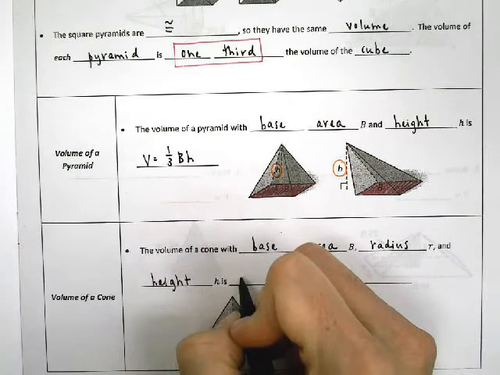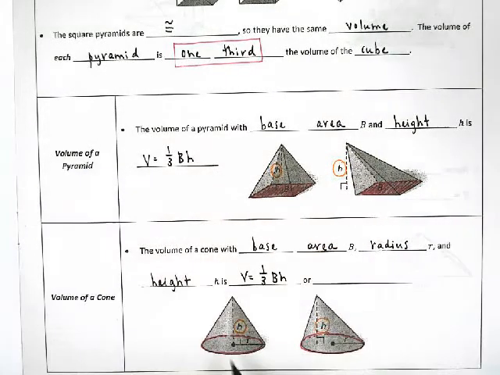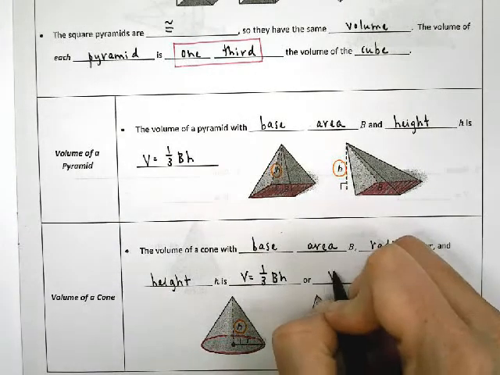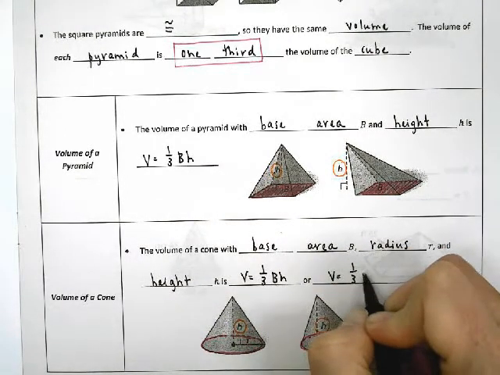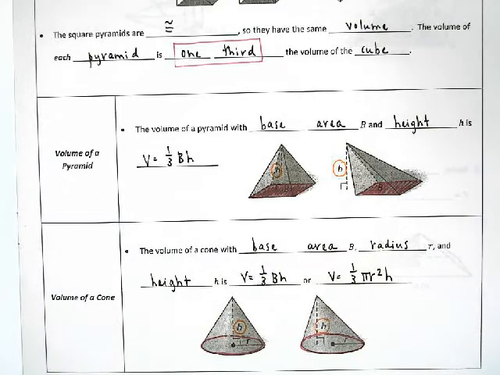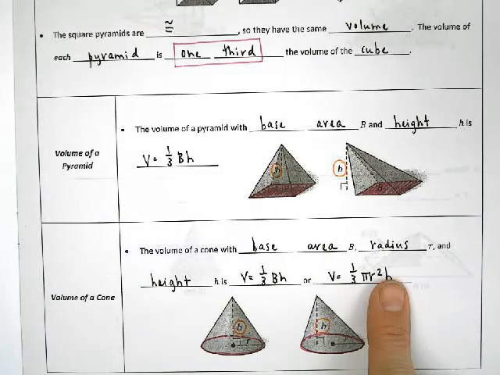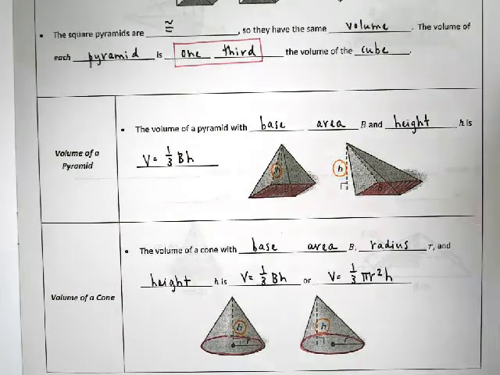Okay, now our basic formula is still going to be 1/3 the area of the base, there in pink. But now we know our base is a circle. So for a cone, we can say 1/3 the area of the base, in this case pi r squared, and then we're going to multiply by h. So we can use a little more specific formula when we're talking about a cone. Okay, so again, we're just finding volumes, but we're going to be multiplying by 1/3 now because they're pyramids or pointy.